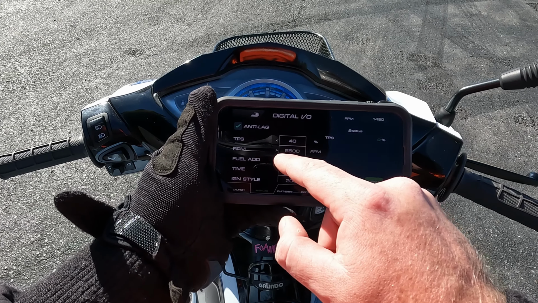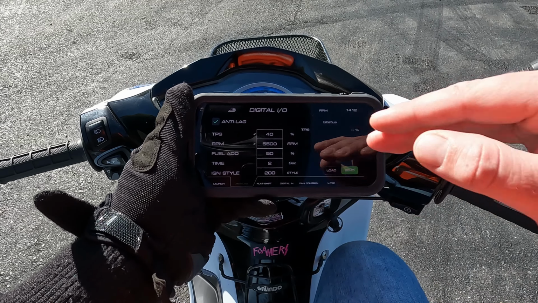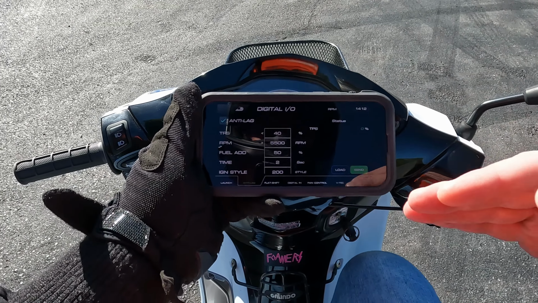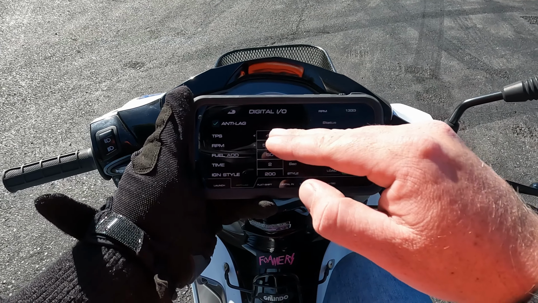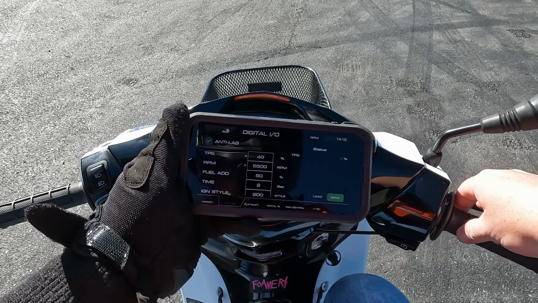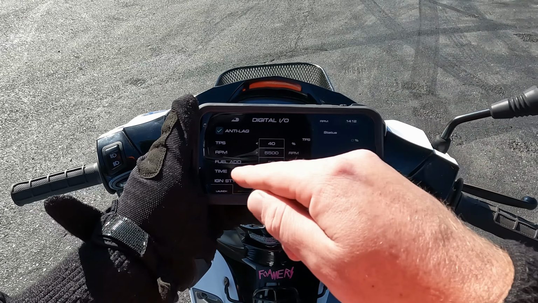So at 5500 RPM, this thing's going to basically pop and fart, as you would expect with an anti-lag setup. But it will only do it at 40% throttle. So the second I go to 41% throttle or more, this completely cuts out.